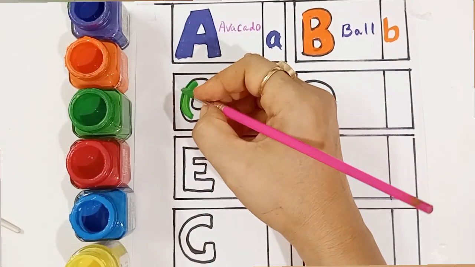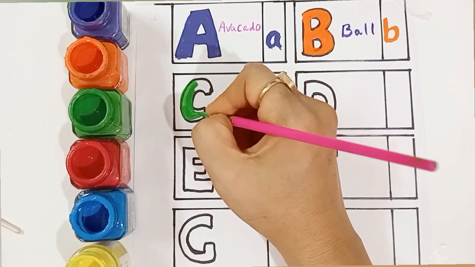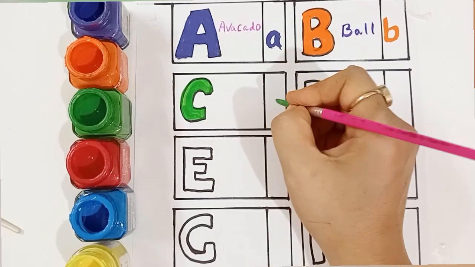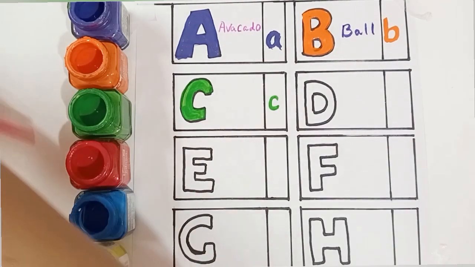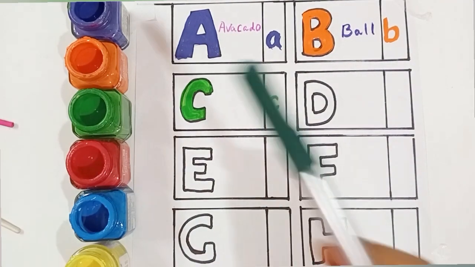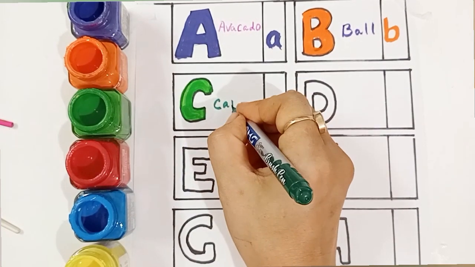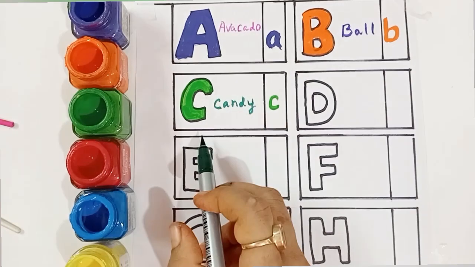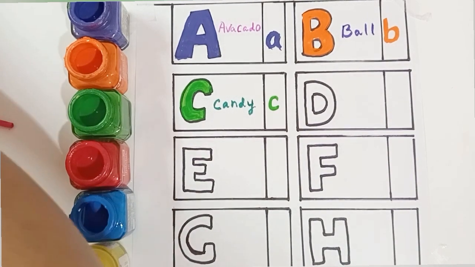C. C for candy. Small letter C. Dark green color. C A N D Y. Candy. C for candy. Dark green color. Pink color.